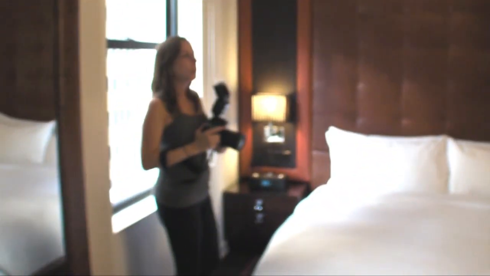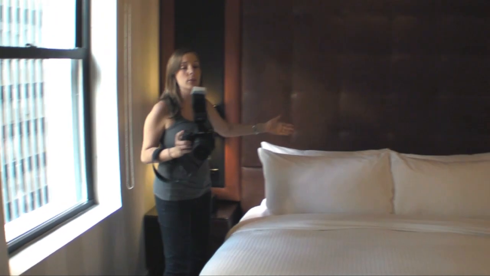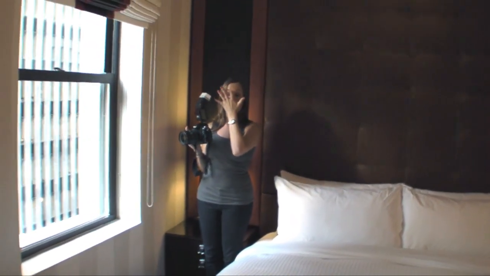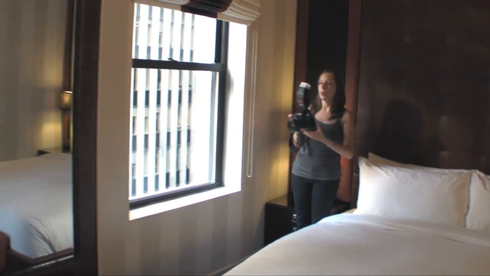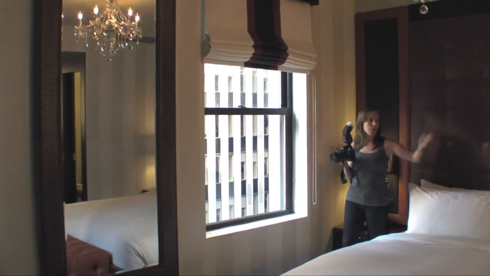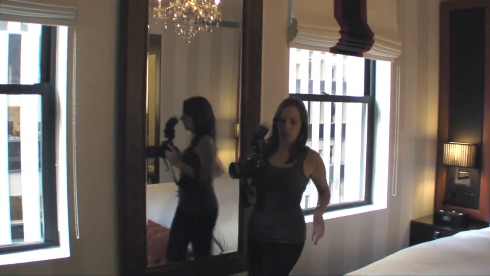Now for the third wall, we have the bed in the way. So again, I'll just stand to the side of it, still going to shoot straight on towards the opposite wall, just trying to avoid the bed a little bit. And then I'll go on the other side of the bed and do the same.